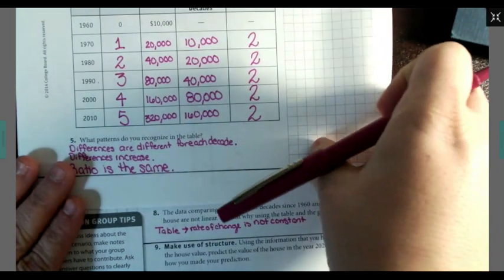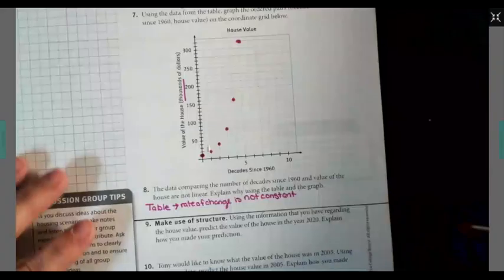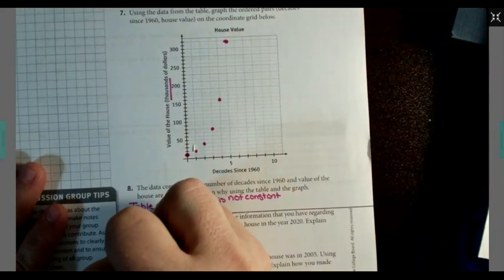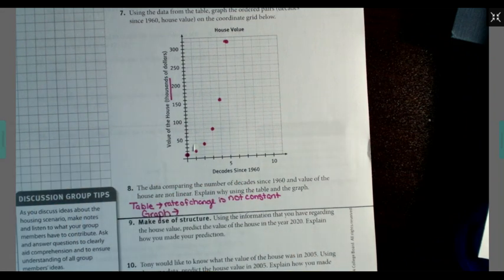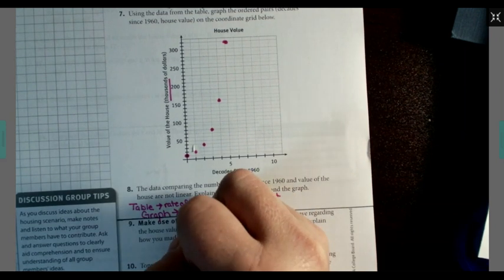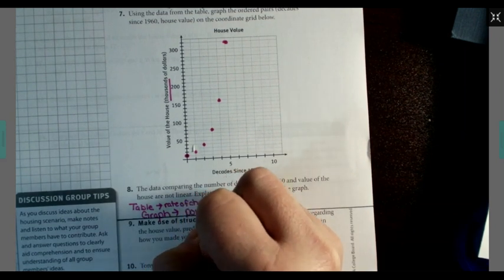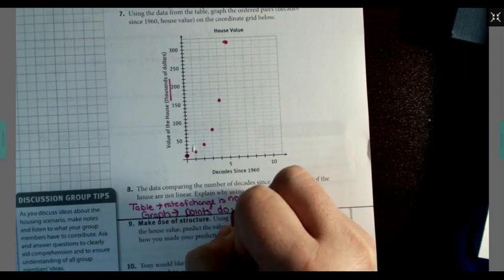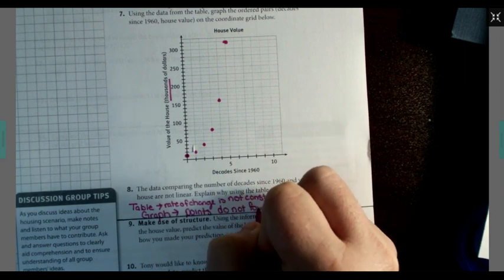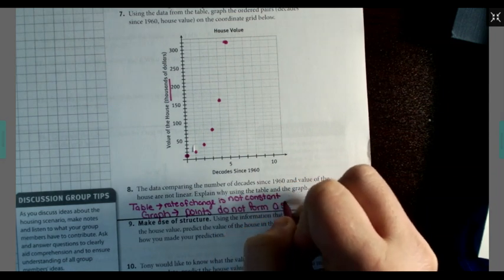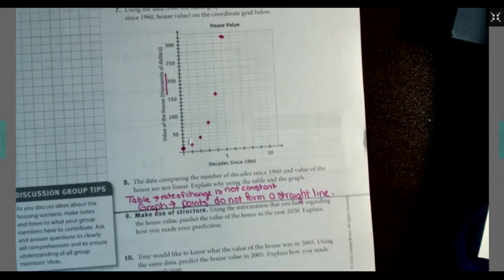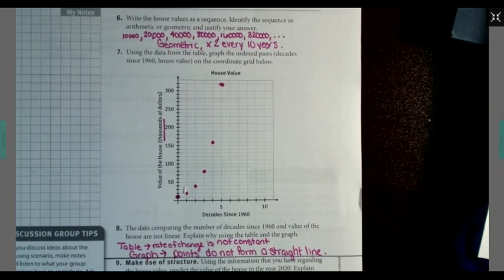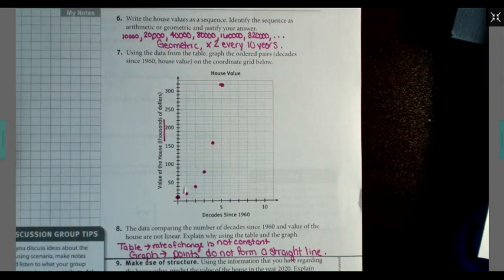All right, let's look at our graph. Why is this not linear? Points don't form a straight line. All right. On to wrap up this section with a question.